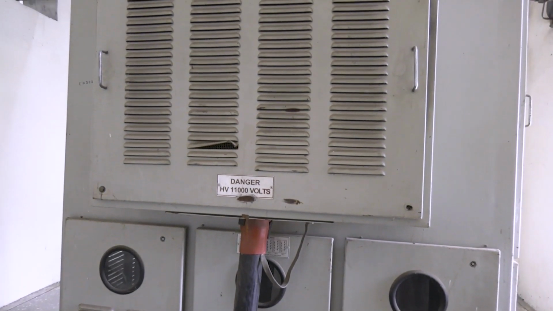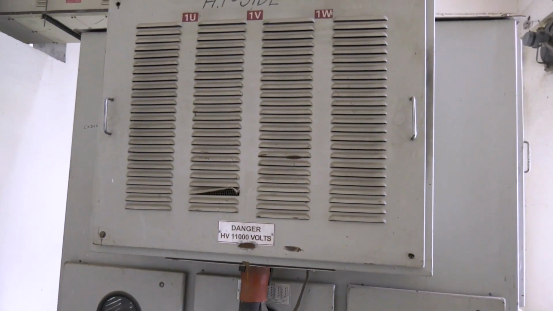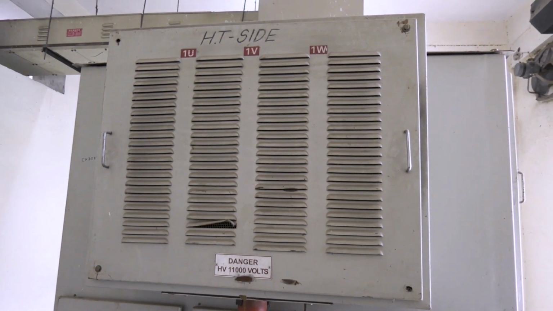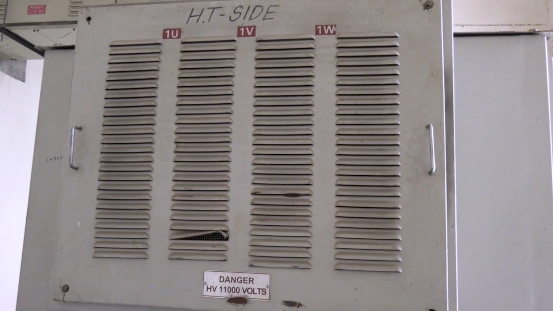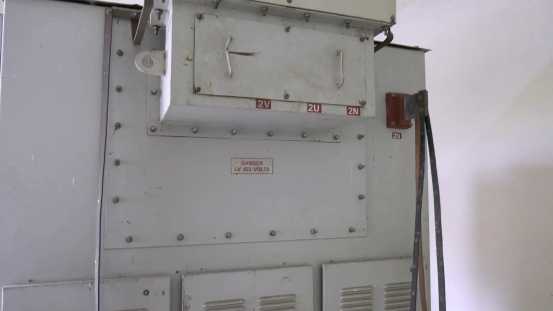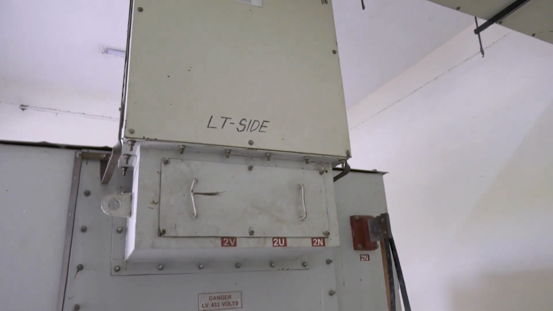The vented cover aids in heat dissipation, ensuring proper ventilation for internal components. The HT side is marked with 1U, 1V and 1W, indicating the three phases. Similarly, the LT panel is marked with 2V, 2U and 2N. The overhead bus duct carries power from distribution to different loads.